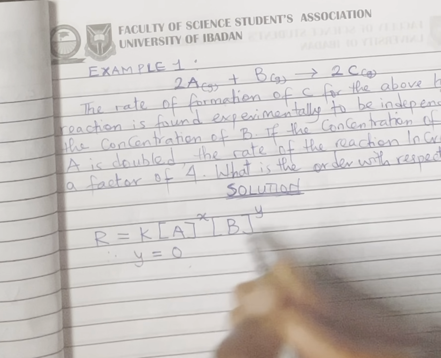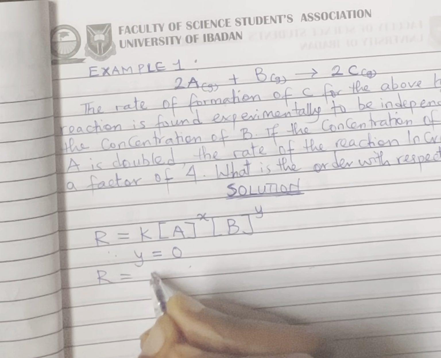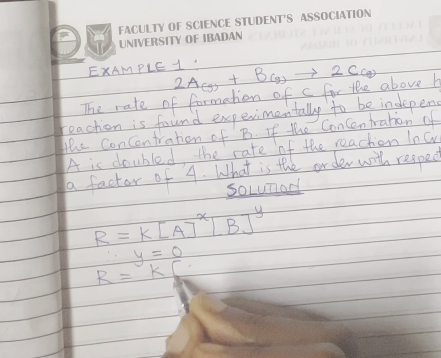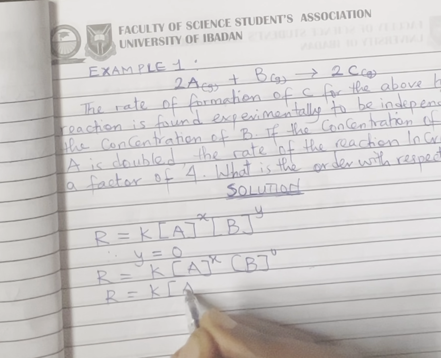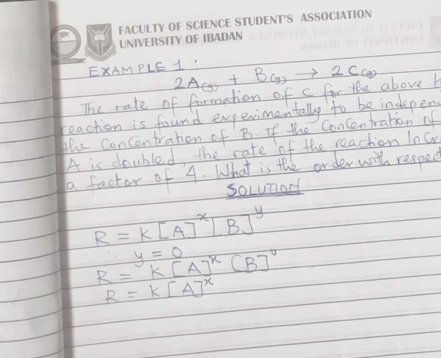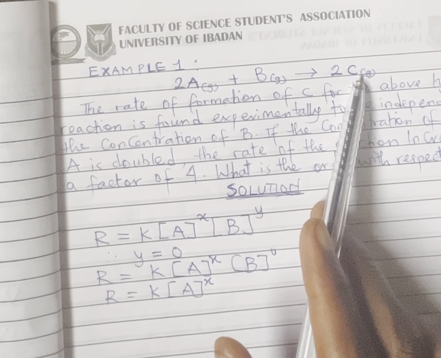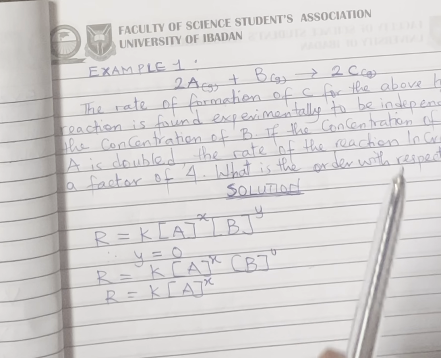So if I include 0, I'm going to have R equals K, concentration of A raised to X, concentration of B raised to 0. And anything raised to 0 is 1. So R equals K, concentration of A raised to X. It means the rate of formation of C only depends on the concentration of A. Okay, so I'm going to call this equation 1.